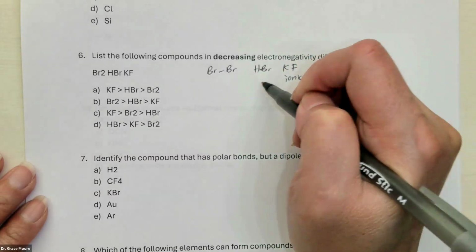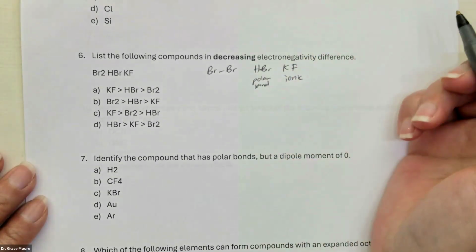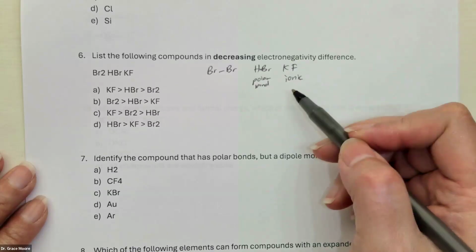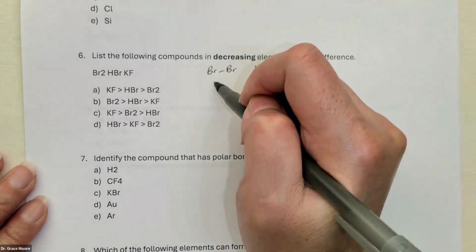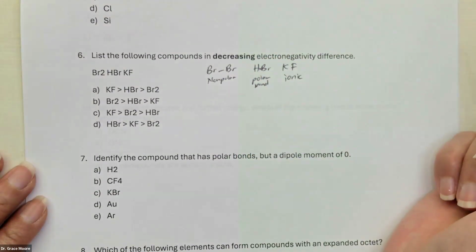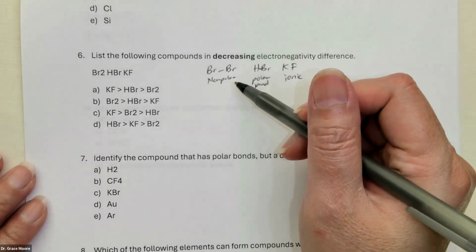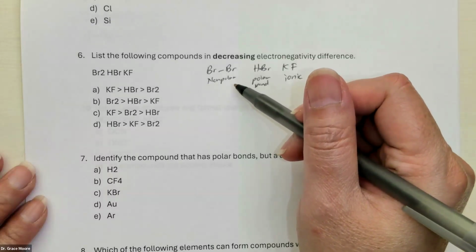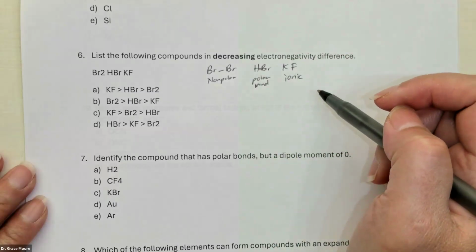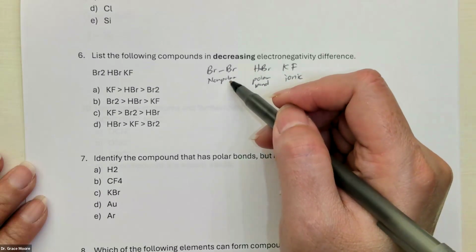HBr is going to be a polar bond and a polar molecule, so the electronegativity difference is slightly smaller than ionic. Br2 is nonpolar, so this is the smallest one. In fact, it has 0 electronegativity difference because the atoms are the same. So the biggest one is KF, the second one is HBr, and then it goes down to Br-Br.